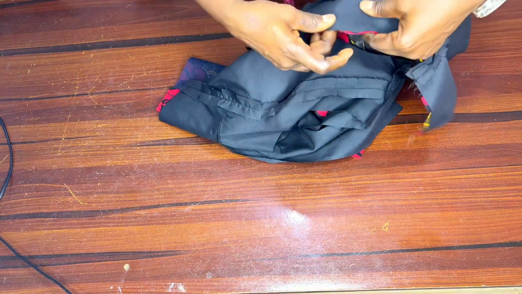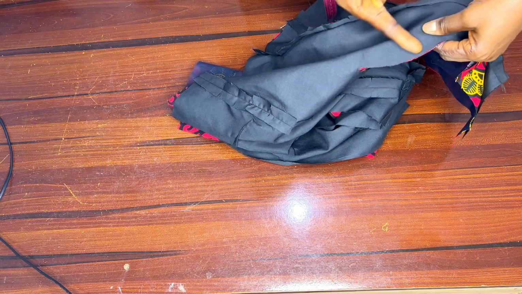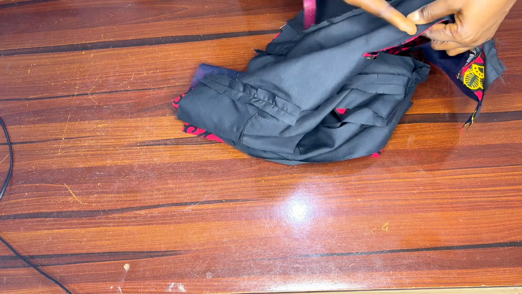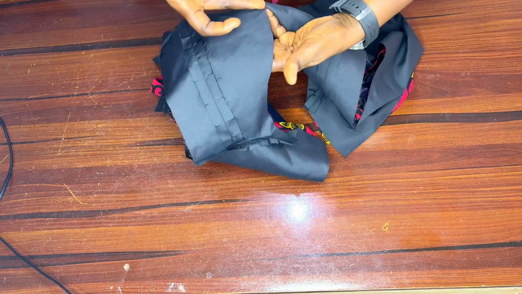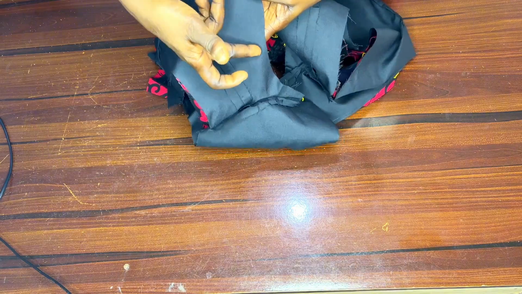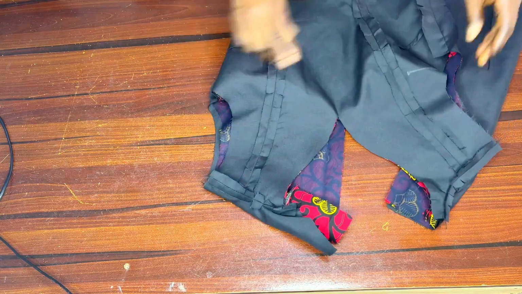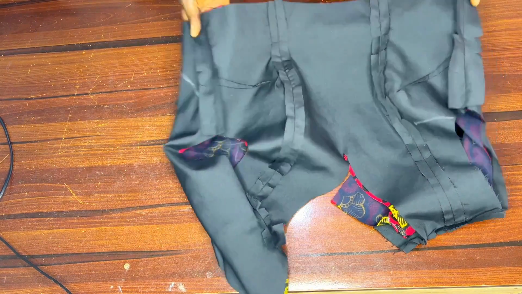Then when you get to around this point, you turn it, you switch to 1/4 inch. You begin to join it with 1/4 inch, and that's the way it goes. 1/4 inch to this end, then 1/2 inch even to this end. So that's the next thing I will do now. Then I'll top stitch and turn it to the right side and come and show you the outcome.